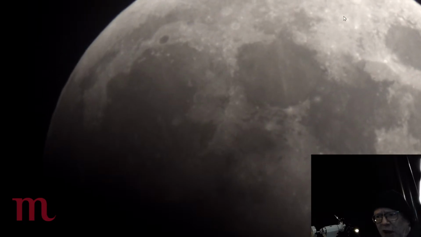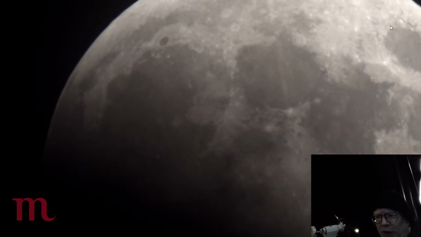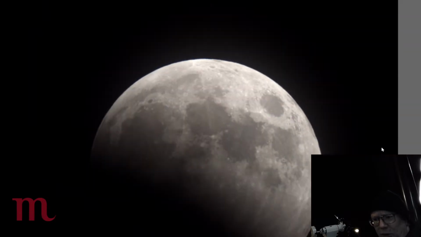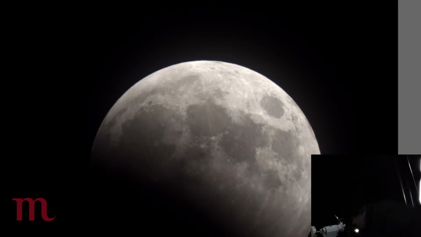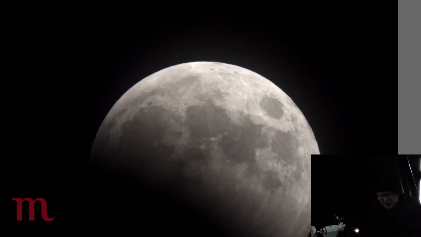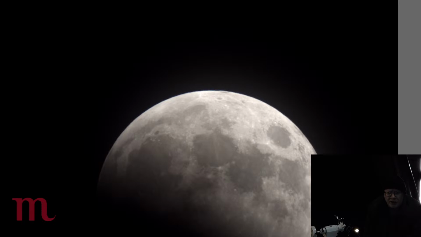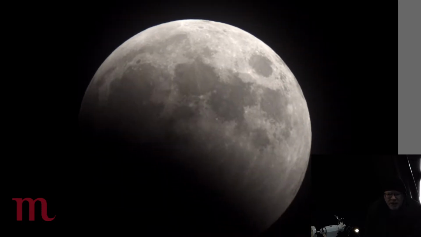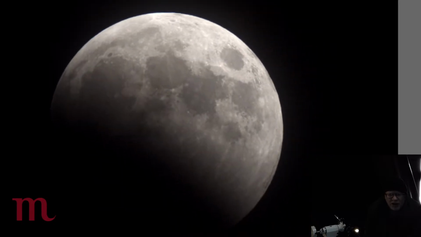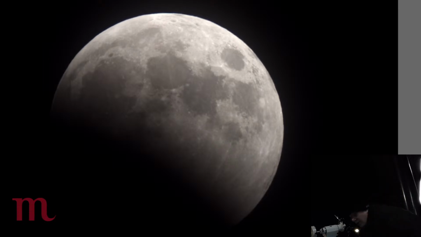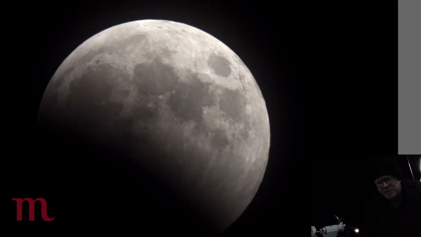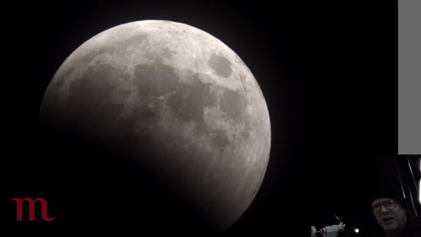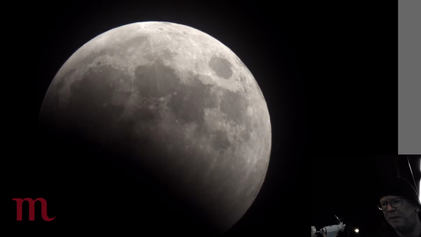We still don't have any of that color yet. Here, I'll zoom back out. We'll get the whole view. There we go. We still don't have the color showing up yet because the rest of the moon is too bright, but that'll come. There we go. Yeah, pretty happy with that view.